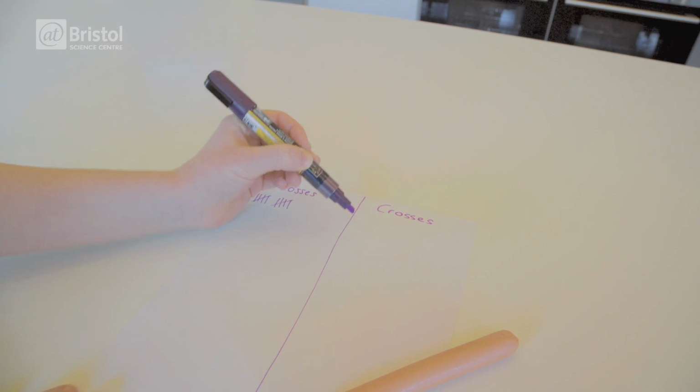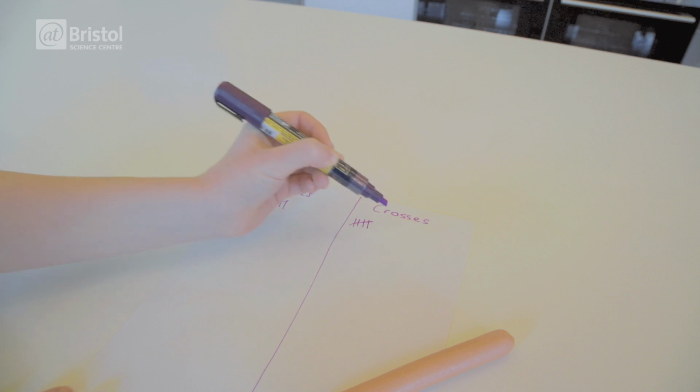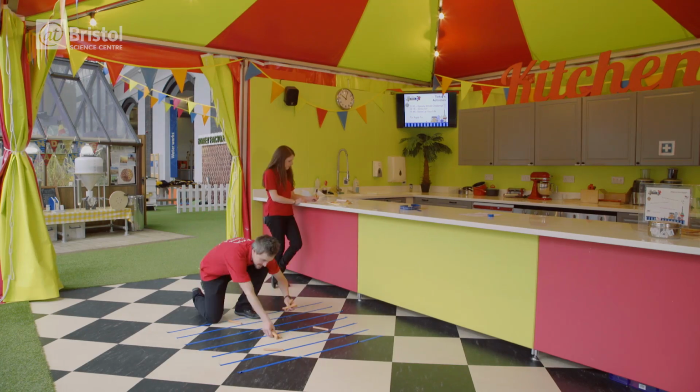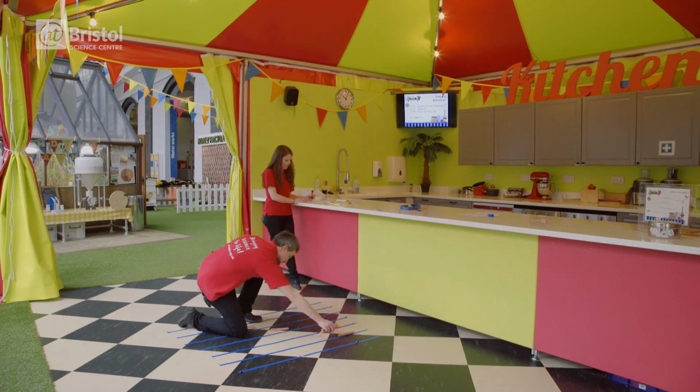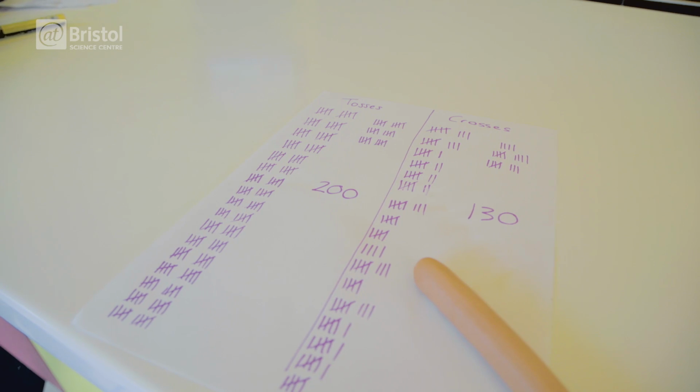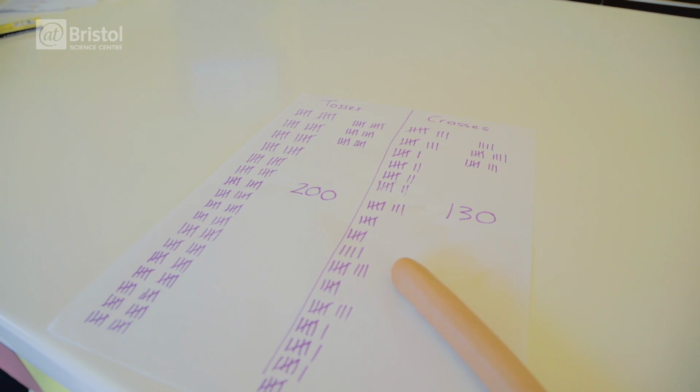To calculate pi, keep track of how many times you throw the sausages and how many cross the line when they land. You can throw them as many times as you like, but more throws will give you more accurate results. We threw our sausages 200 times and they crossed the line a total of 130 times.